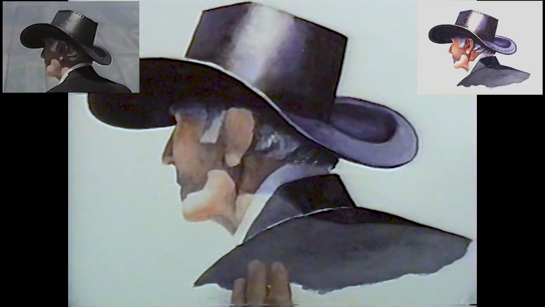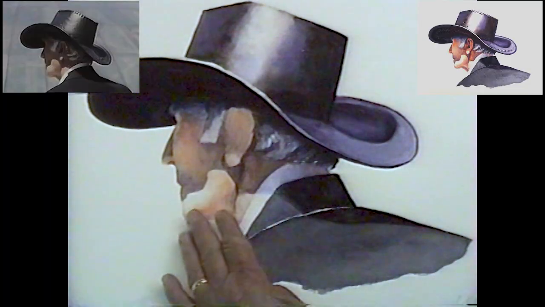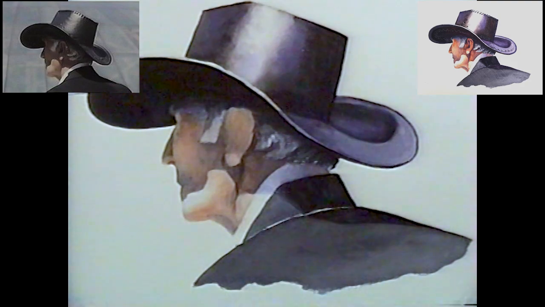See, I'm trying to tone this down a little bit. I really like this to be the most important part, then pick up this. I think it's working. It's working.